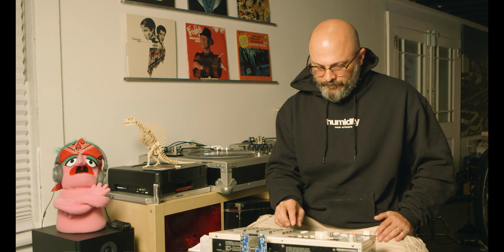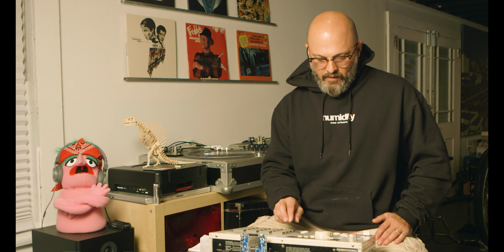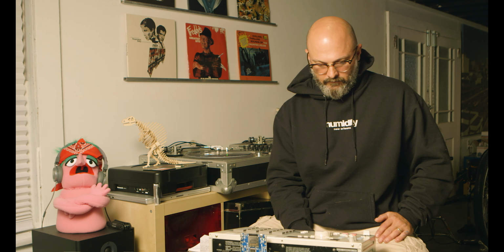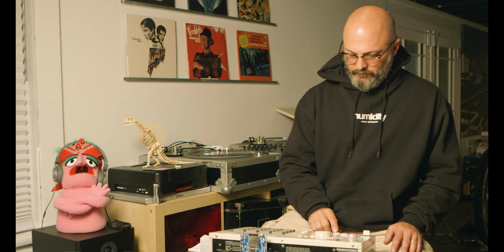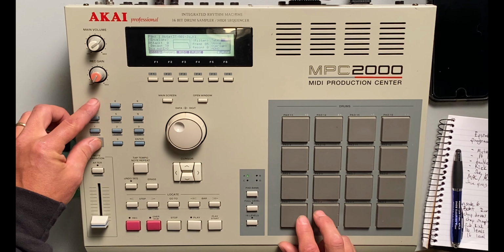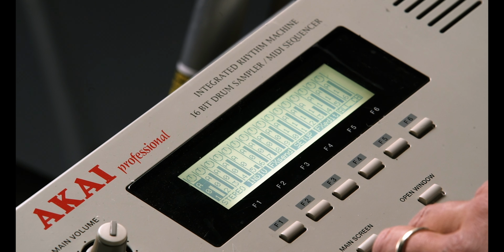So let's play our sequence now. And that bottom end of that is really thumping now, so we probably want to turn that down even more. You know how the bottom end goes.